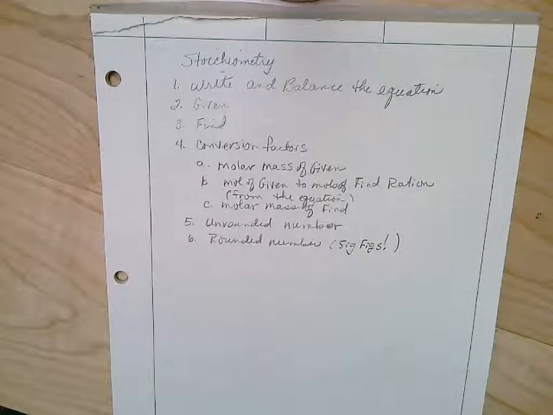So for stoichiometry, the first thing you need to do is write out and balance the equation. And we've done that. We've also done things where you have to do some dimensional analysis. We're still going to use those skills. You start by writing out what you are given and what you want to find, and you need your conversion factors. This sounds familiar, I am sure.